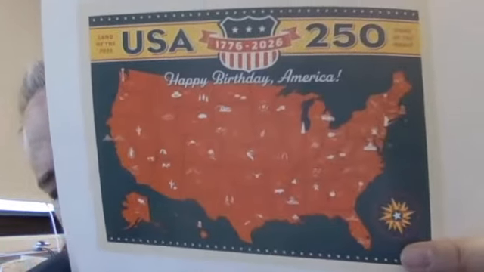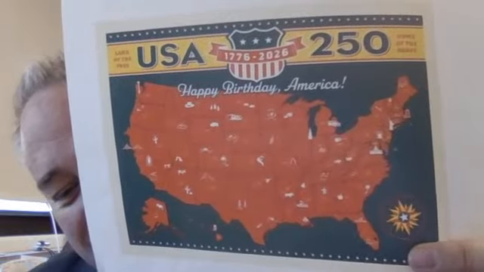Every state has a capital city where its leaders go to run the state, and maybe if you learn more about these capitals, you can learn more about the capital of your state or the states around your state, and that'll teach you more about government. Okay, so be part of celebrating our 250th anniversary. It's sort of a big deal, isn't it?